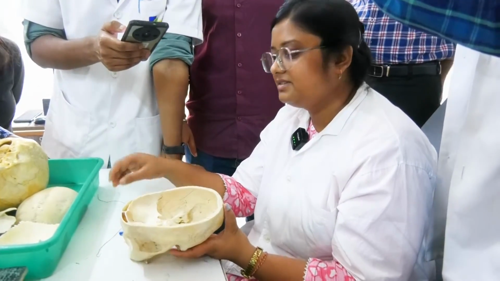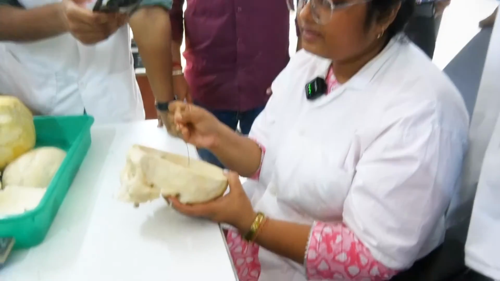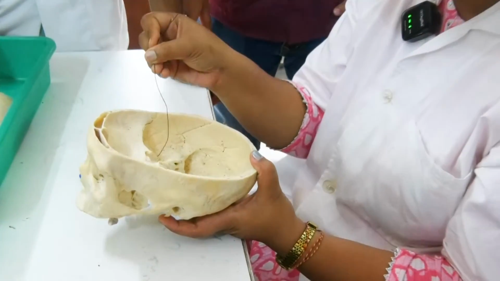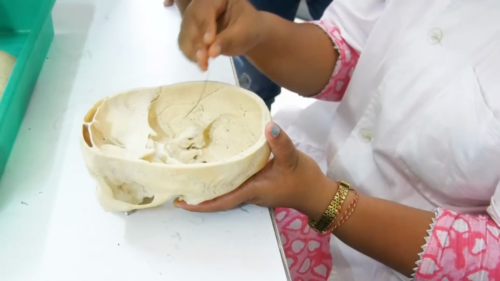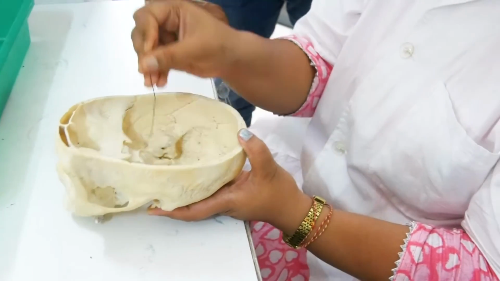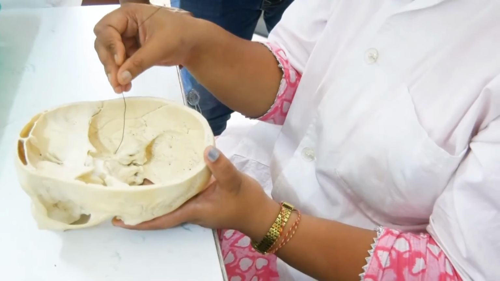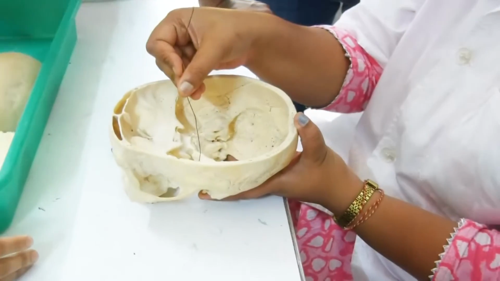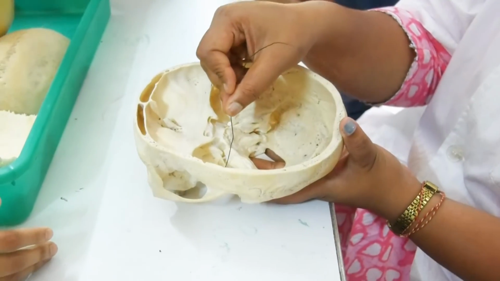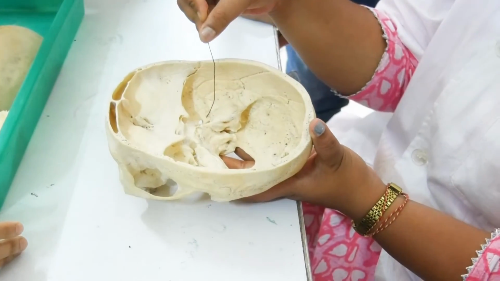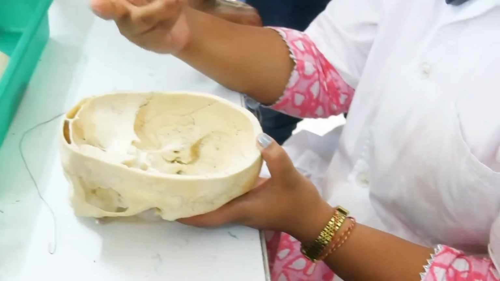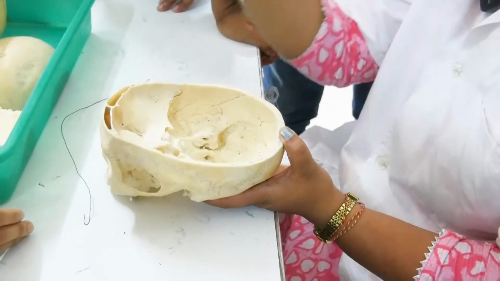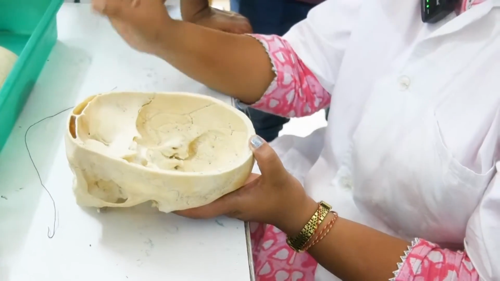Just behind this foramen ovale, a small foramen is present here. This one is the foramen spinosum. You can see this foramen here and here, just behind the foramen ovale. The small foramen is the foramen spinosum. It gives passage to the meningeal arteries, mainly the middle meningeal artery.